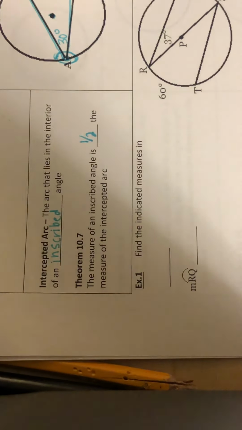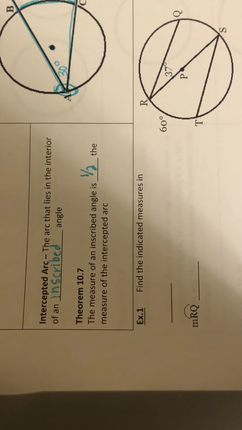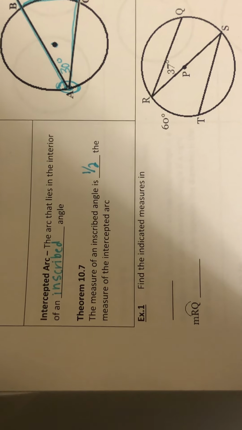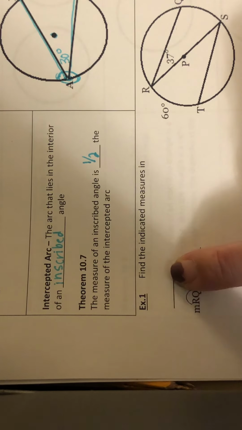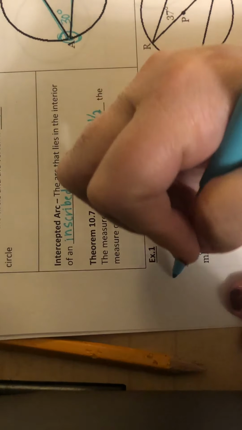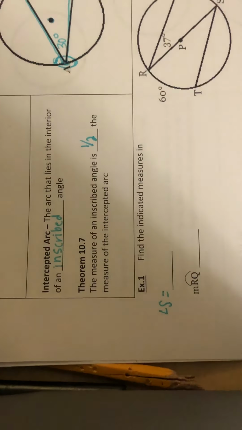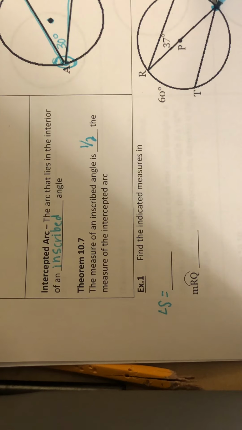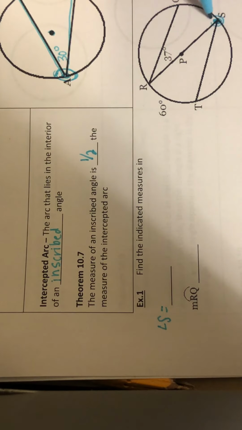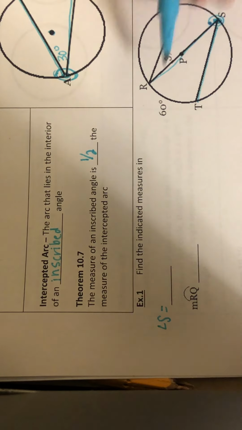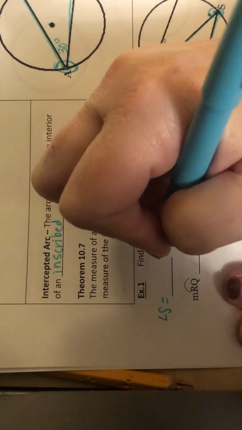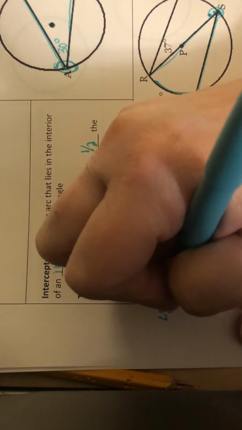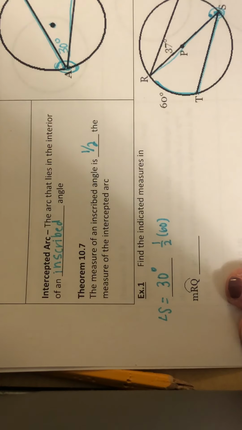So if we look down here at example 1, it says find the indicated measures in this picture. Okay, so it looks like we have a little mistake up here. Let's just say this one was asking for angle S. Let's go with that. So angle S is right here. And so if the vertex is on the circle, I know that my angle is going to be half of the intercepted arc. So my intercepted arc is 60. This angle would be half of that. And so my angle would be 30 degrees, my inscribed angle.